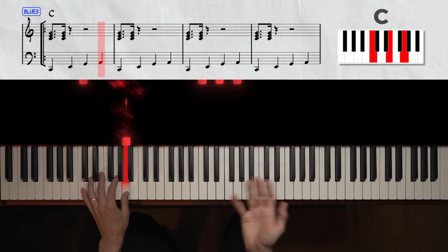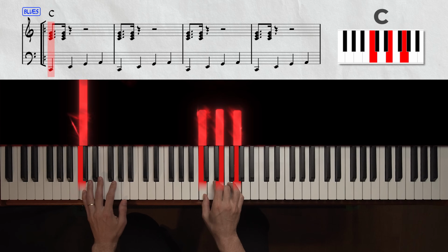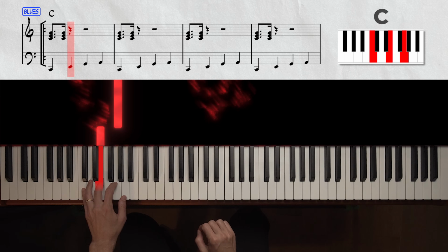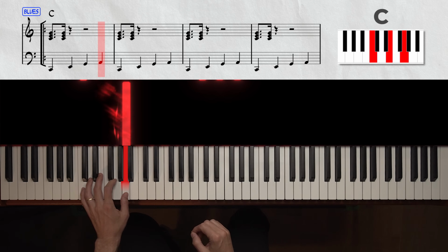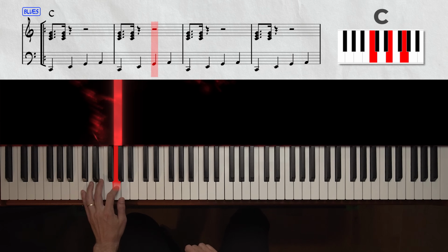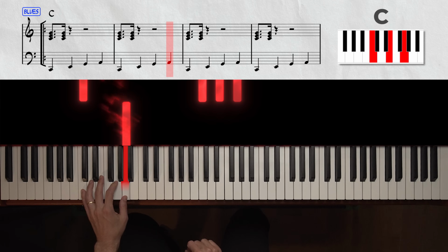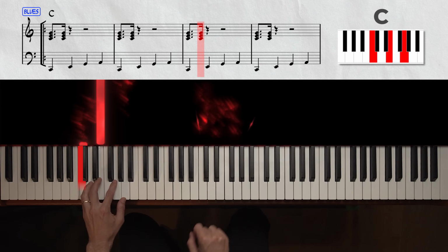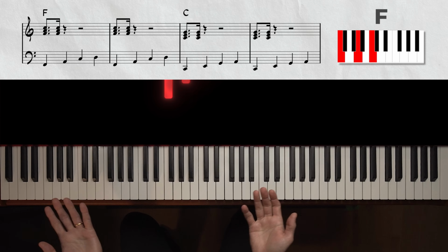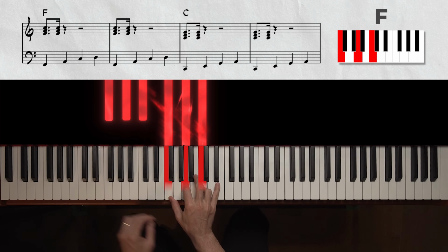And you play the first note together with the right hand, and then continue playing the pattern on the left. Again, 1, 2, 3, 4. One more time. 1, 2, 3, 4. This will be our pattern, and you can apply it to any other type of chord. For example, F major.